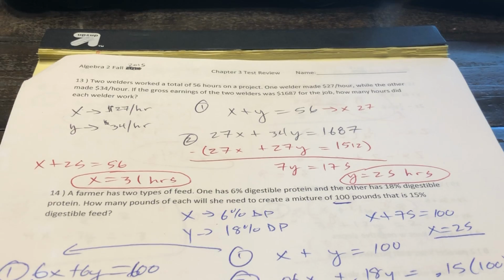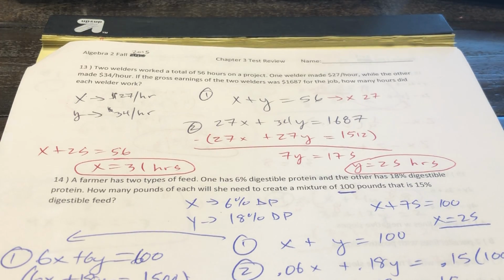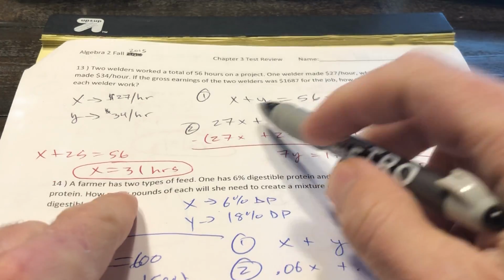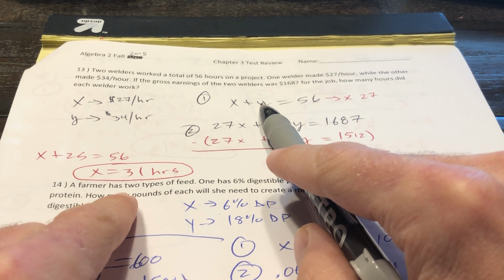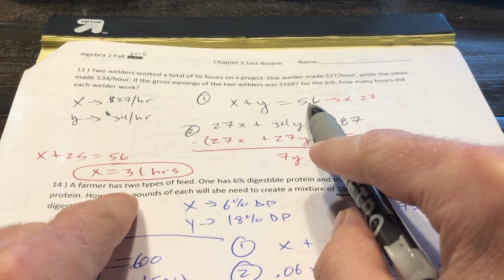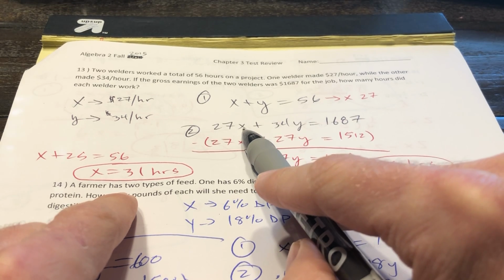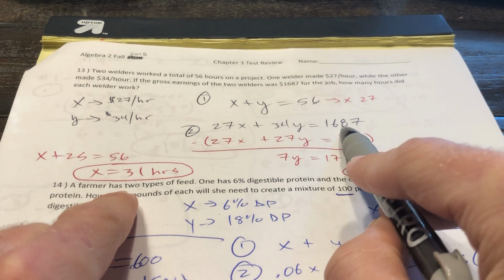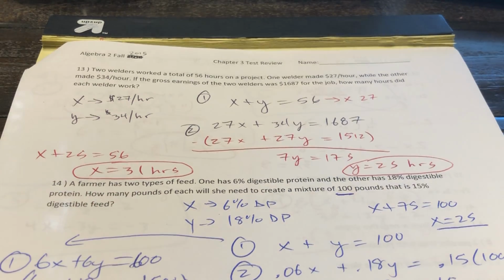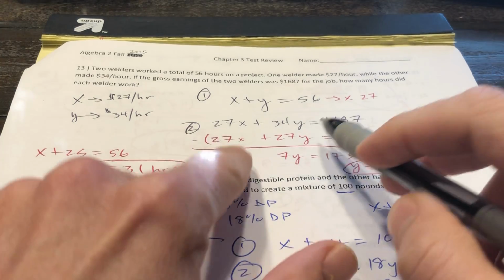Talking about 13. Two welders worked a total of 56 hours on a project. The first welder is the one that made 27 an hour. The second one's the one that made 34 an hour. The gross earnings were $16.87 for the job. Those are your first two equations. The individual that made 27 an hour, the hours they worked, plus the individual that made 34 an hour, the hours that they worked equal 56 hours. For every hour that this person works, $27, plus for every hour that this person works, $34, and that equals $16.87 charged for labor. All right, so what do I want to get rid of?